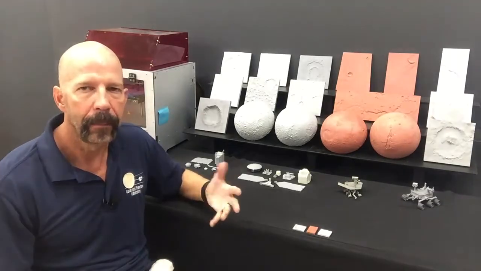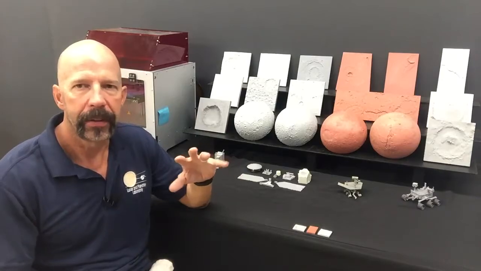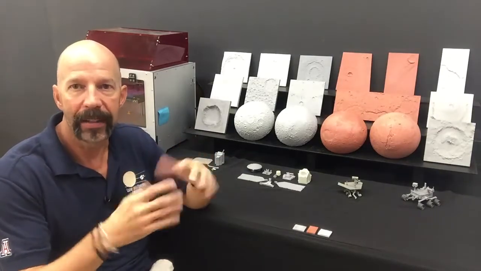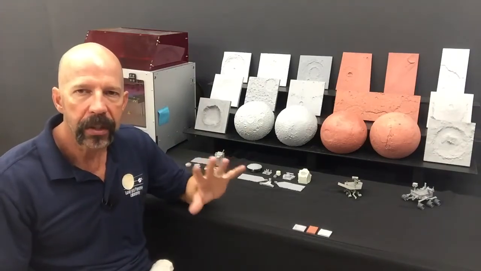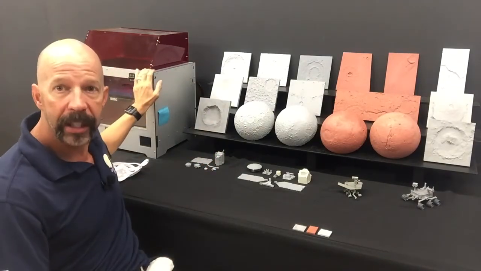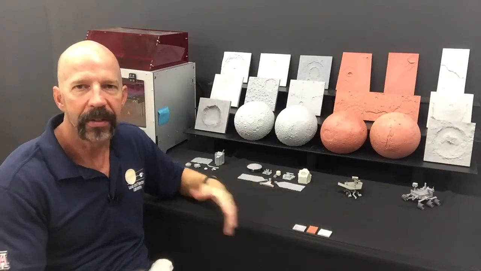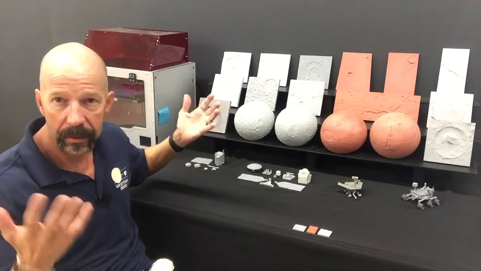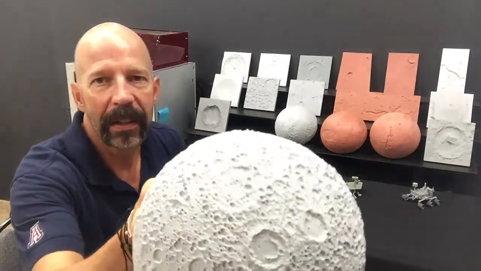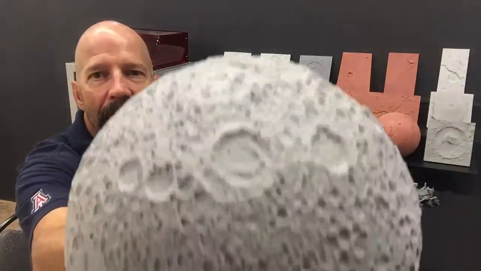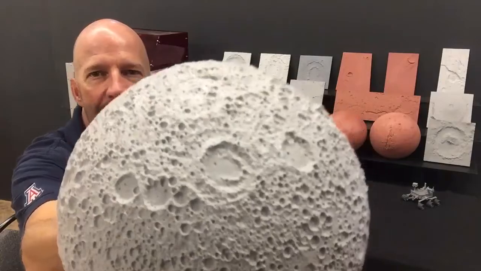We take data from orbiting spacecraft that are returning information about the topography of a planet, so the elevation profile of features on the surface of the planet. And using that data and 3D printing technology, we produce prototype models of various places. So, for example, we have this model. This is the far side of the Moon, all right? So an entire hemisphere of the Moon, and it's rendered tactilely.